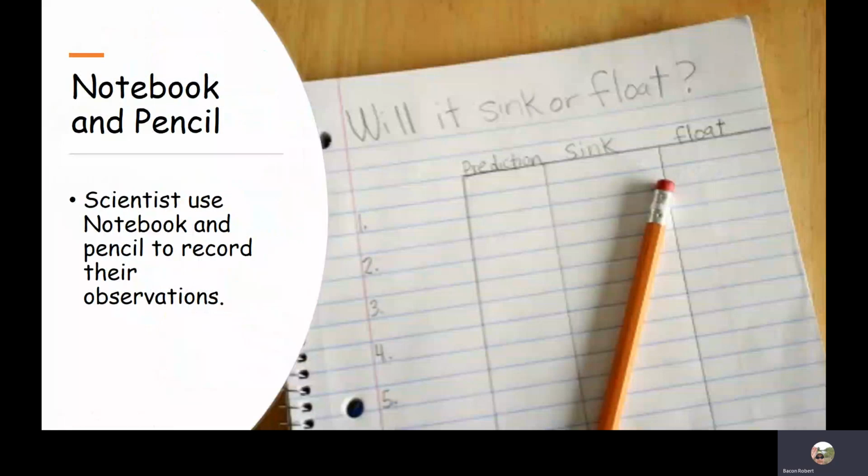Notebook and pencil, I bet you're thinking, how's that a science tool? Well, it is a science tool, just like our journal, because we need to write down our observations or our experiments or our data so that we can share it with others. Because if we don't write it down, if we don't record it, we might lose it. Always got to write it down.